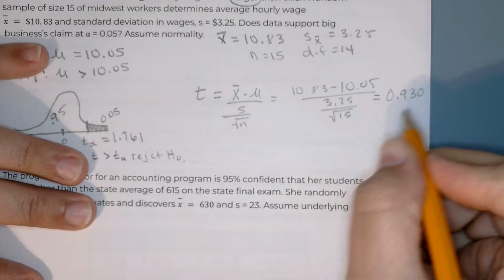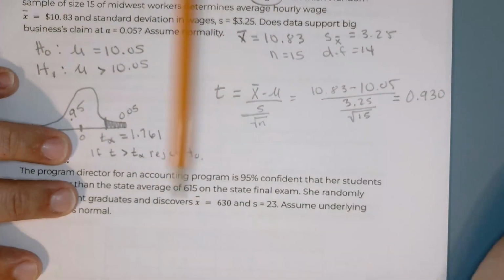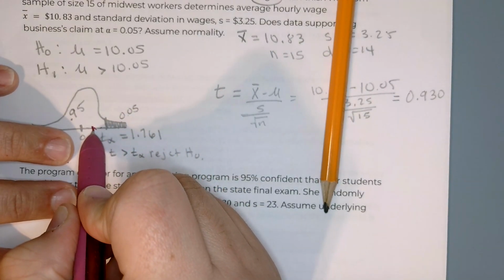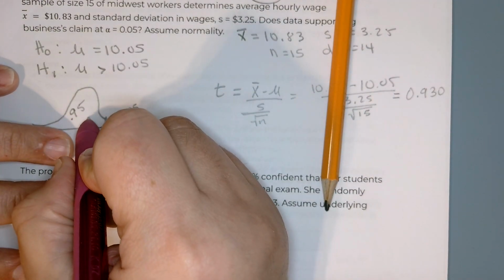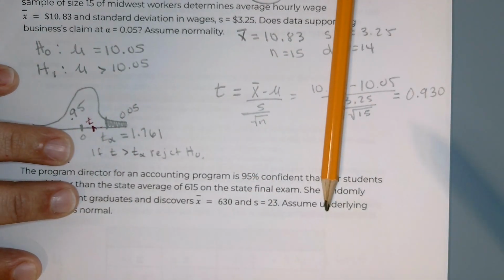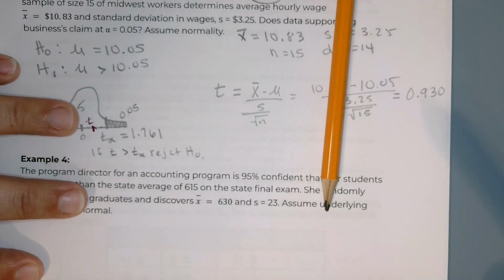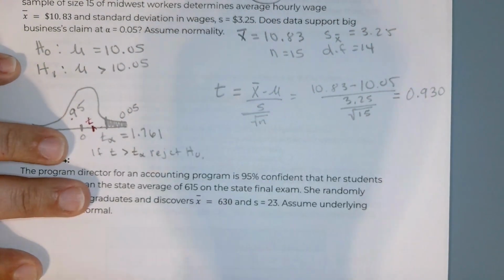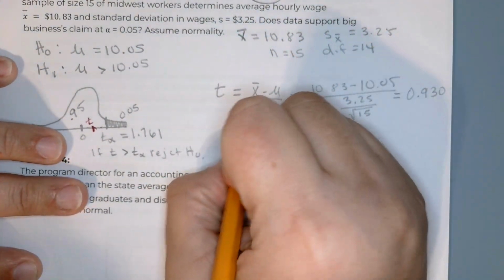0.930. Now, that number is closer to 0 and is less than 1.761. So here is our T. That means, because it's in the non-shaded region, that we do not reject H naught.